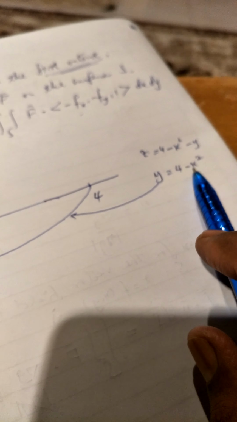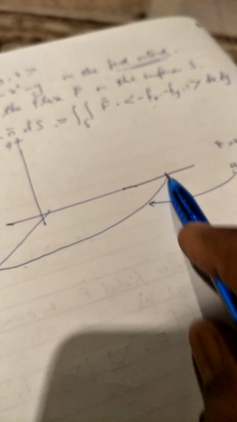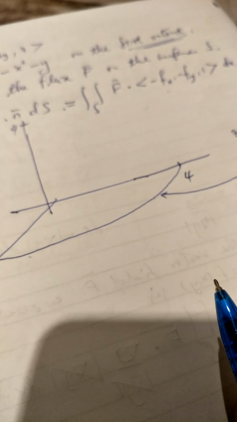Of course we have a negative side because we have negative here, but the negative side is the other side of our plane, so we don't want that, because what we want is only the first octant.